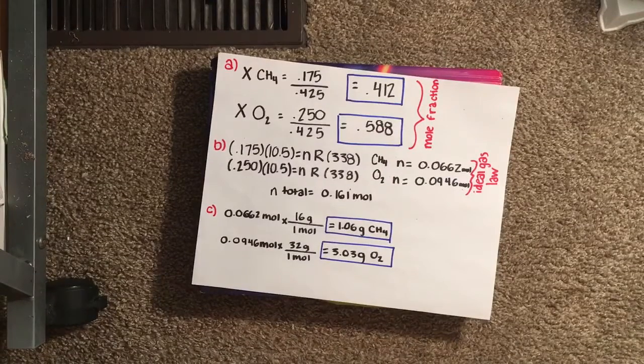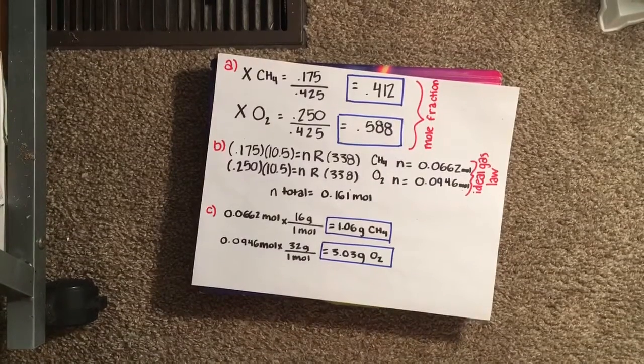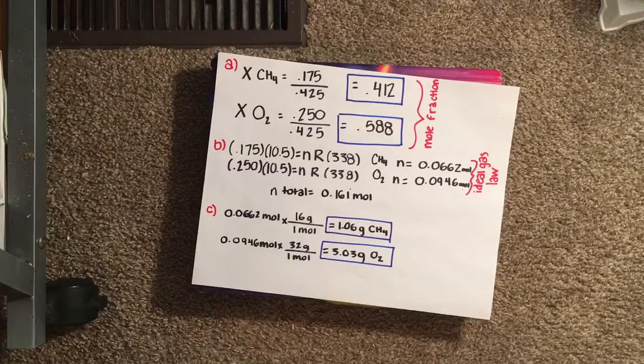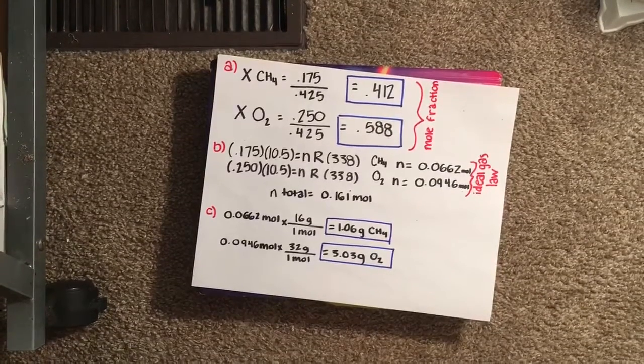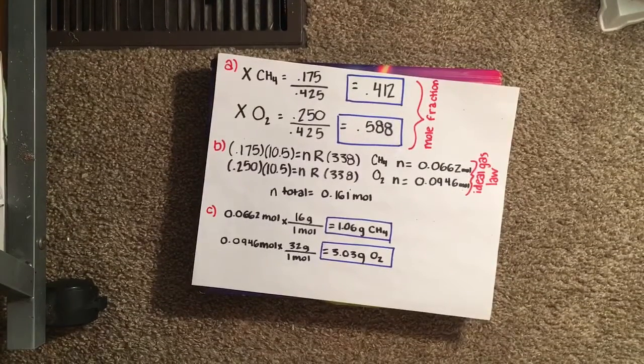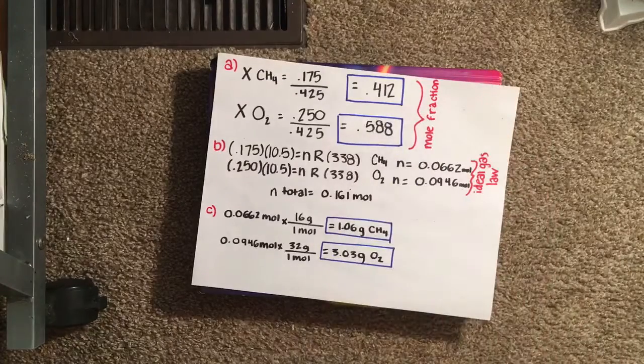The mole fraction of O2 is the same thing. You divide the partial pressure by the total pressure. So it's 0.250 over 0.425, and then you get 0.588. There are no units for mole fraction, but one way that you can figure out that you're doing it correctly is if the mole fractions added together equal 1, and in this case they do, so that's all good.